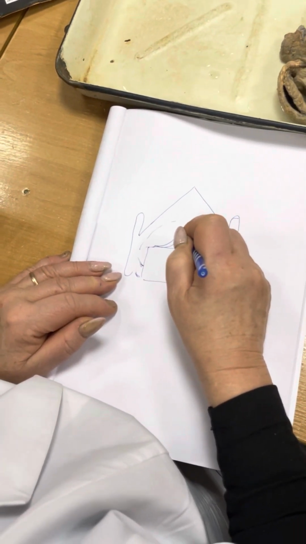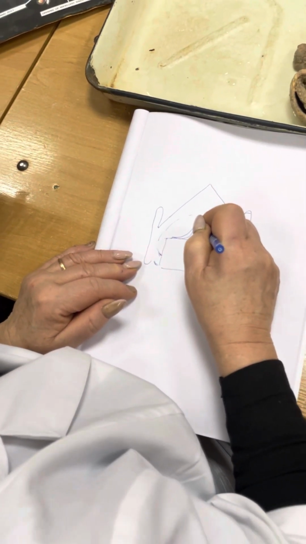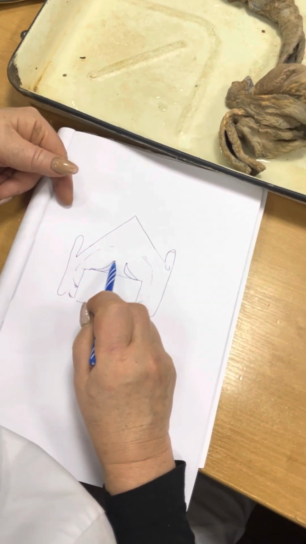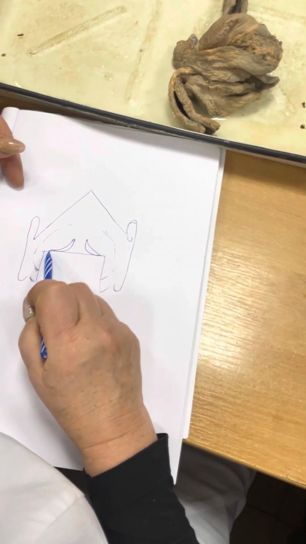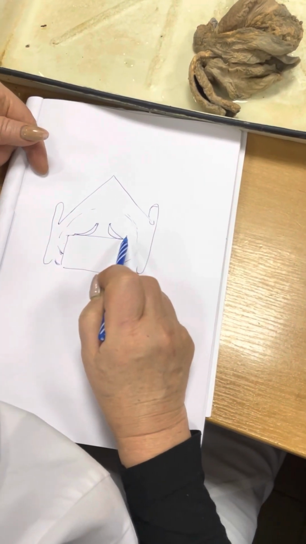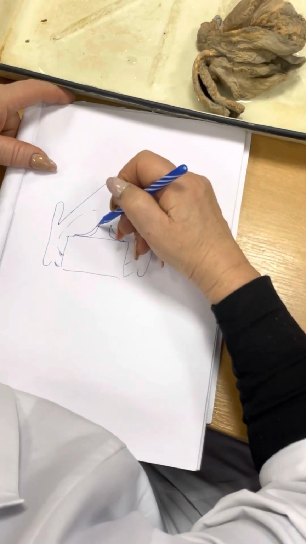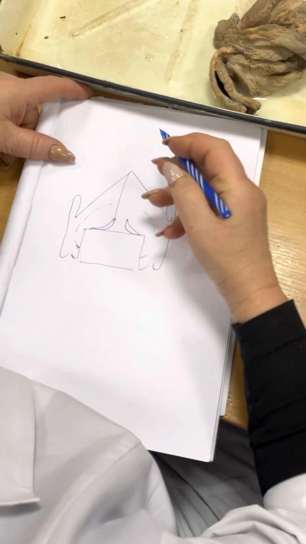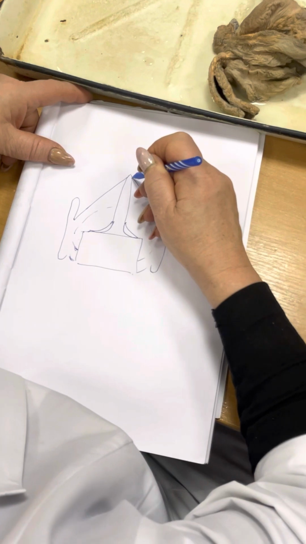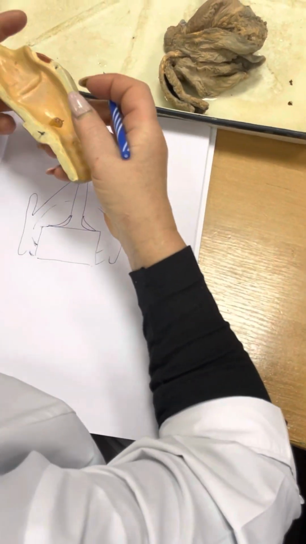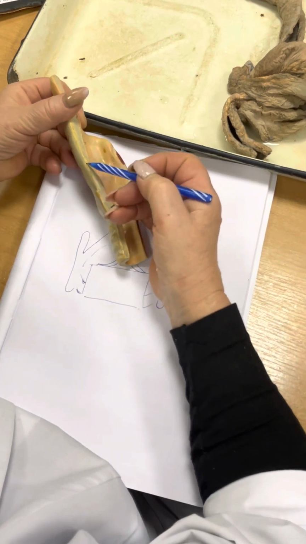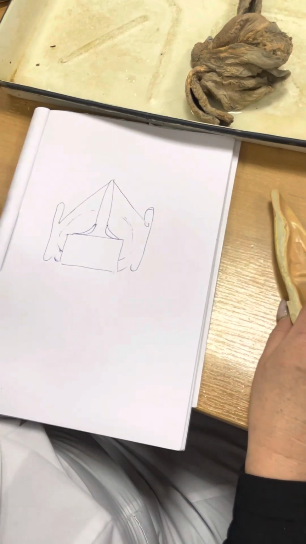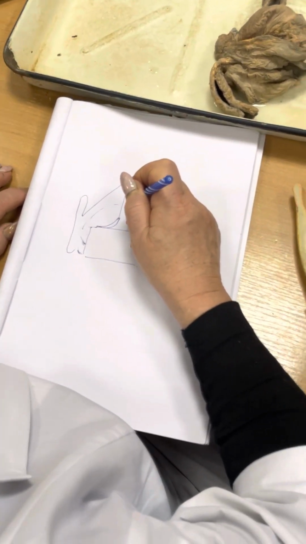Here sits the arytenoid cartilage, like a spoon. The arytenoid cartilage has a vocal process and a muscular process. From the vocal process to the thyroid cartilage near the angle continues the vocal fold. It attaches to the thyroid cartilage near the angle. This will be the vocal space.